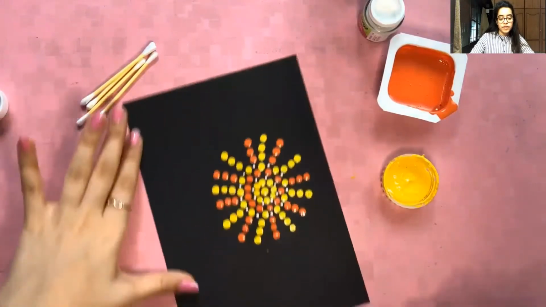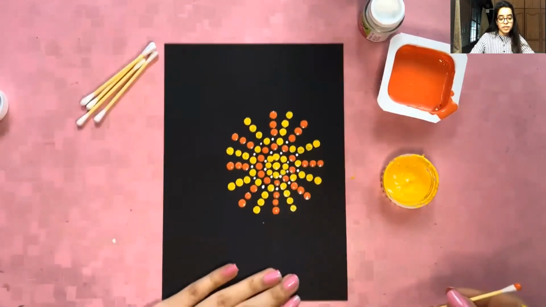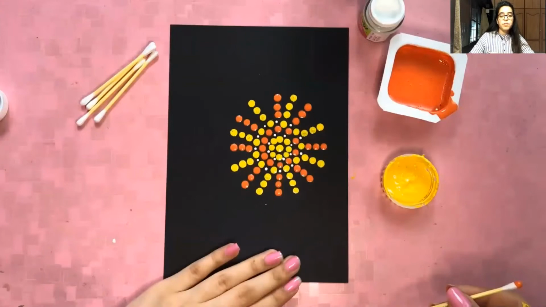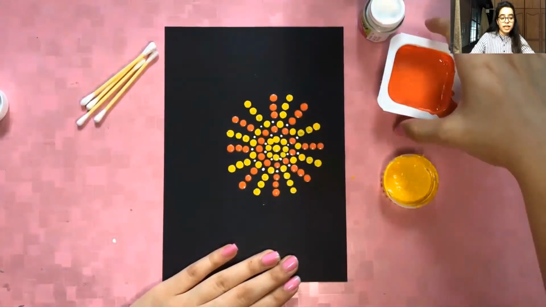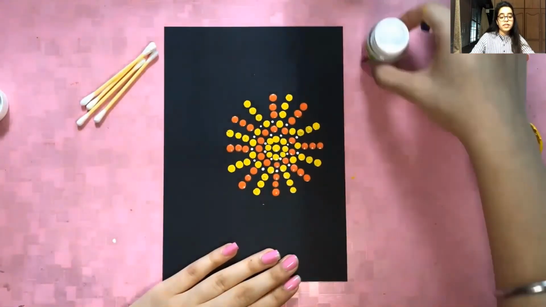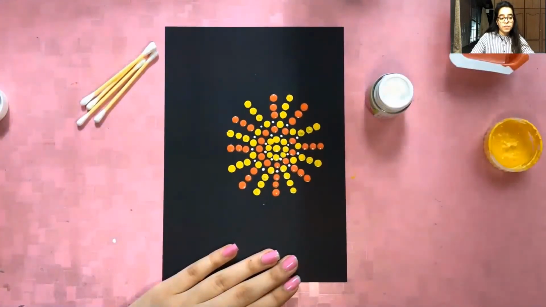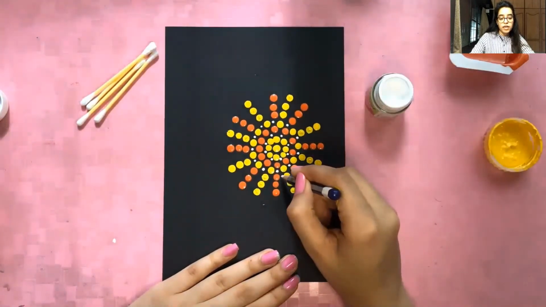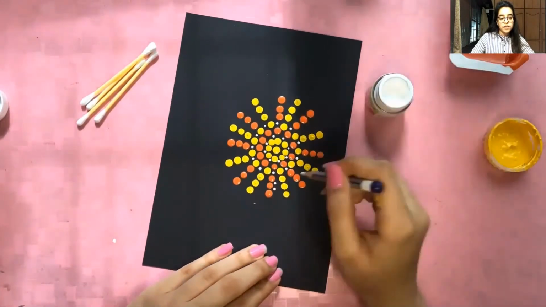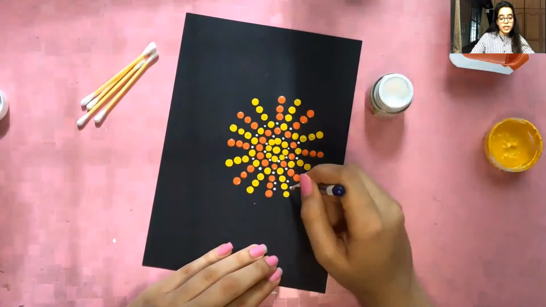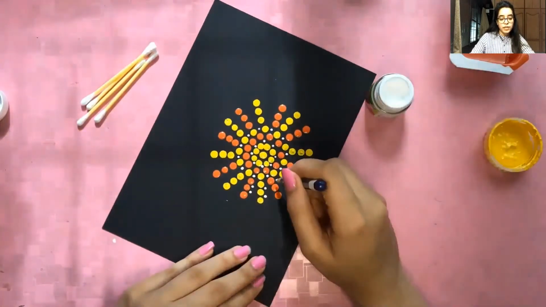Okay, so that's what I've done up till now. So we have a central portion that we created. Then we have these rays of sun which are in orange and yellow color. Now just take your pencil again, the same pencil that you used previously, dip it into the white paint again. You can just simply dip the pencil into the white paint, and now just next to this orange dot, I'm giving these tiny white dots. The same for the yellow ones as well.